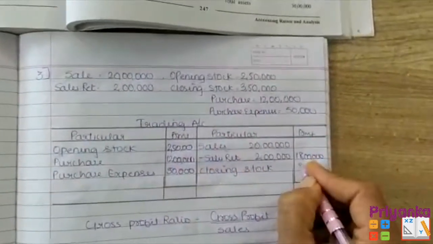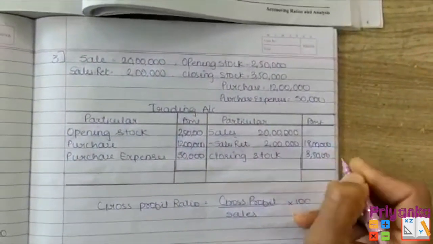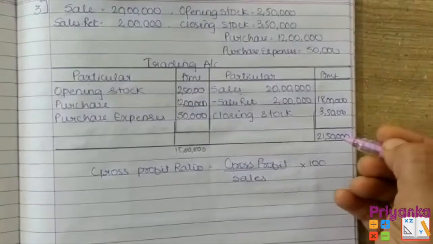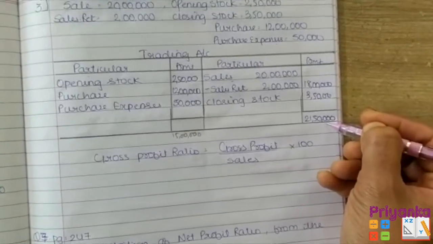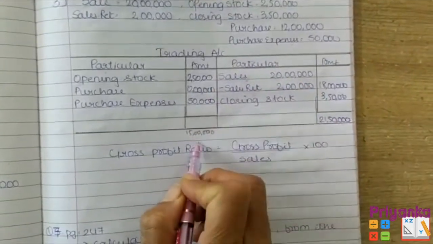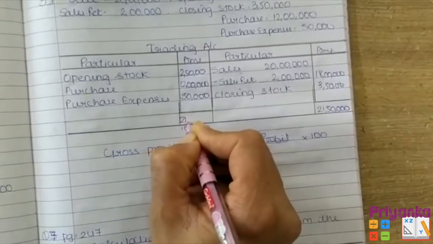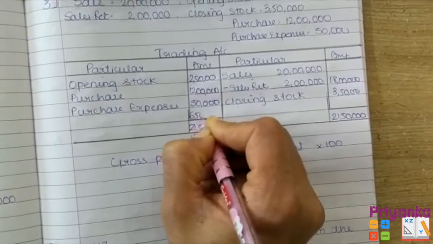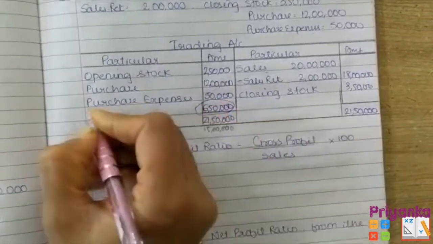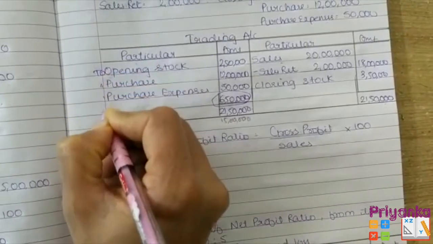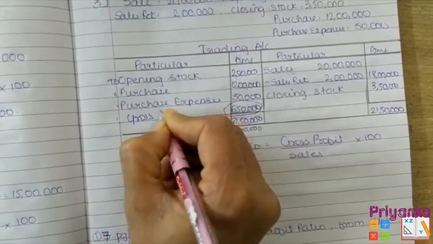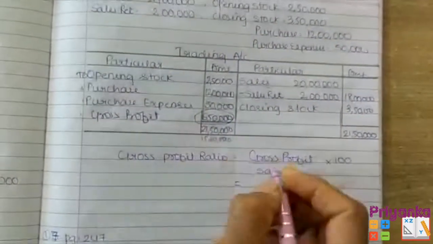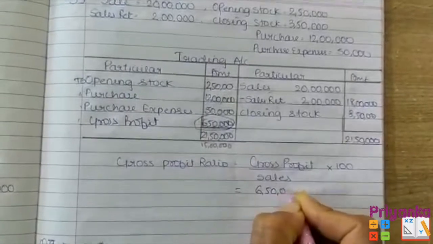Closing stock is given 3 lakh 50,000. Now if I make a total of it, this one is comparatively more. Here is the total. This side, the credit side, it is 21 lakh 50,000, whereas at the debit side it is 15 lakh. If I subtract them, I'll get the difference of 6 lakh 50,000, and that's the gross profit.